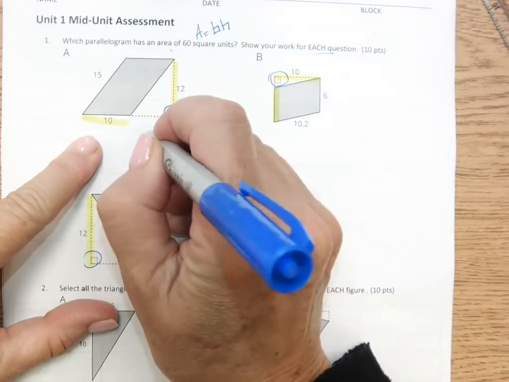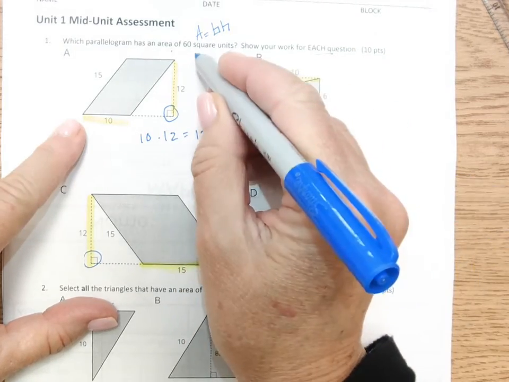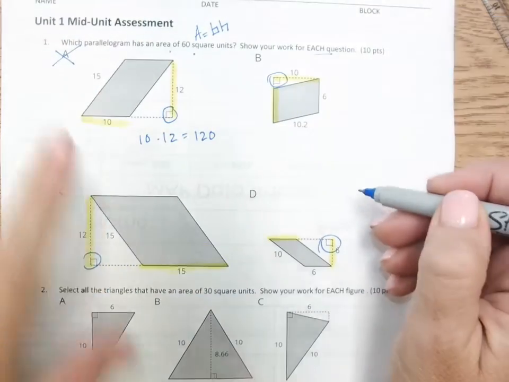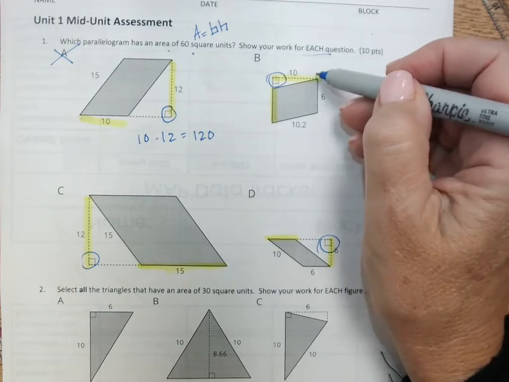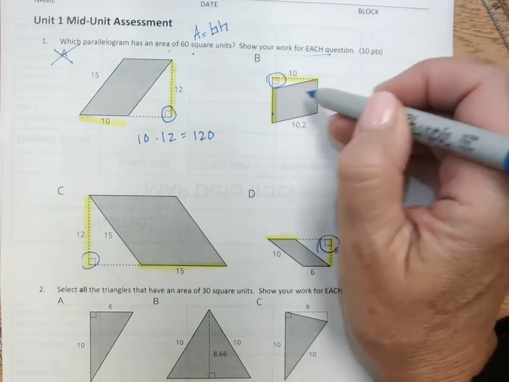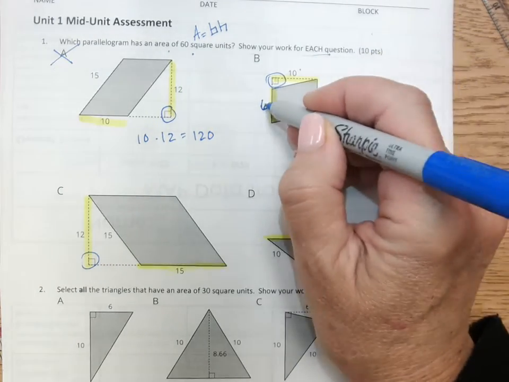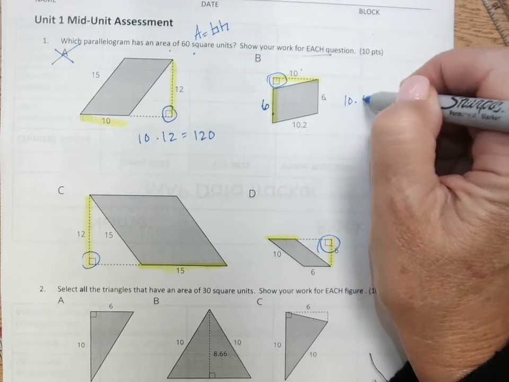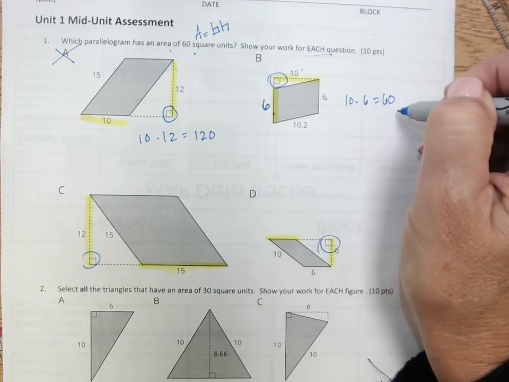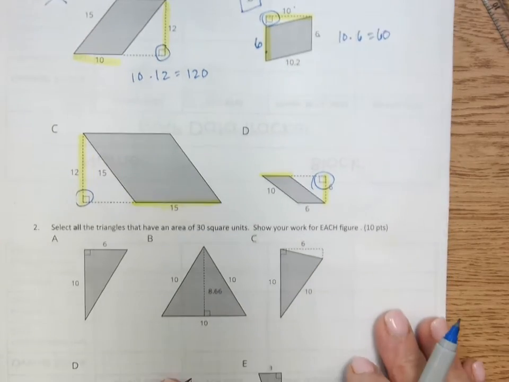All right, so first one. 10 times 12, 120. So 60? No. All right, here I have 10, but I don't know how long this side is. But I know in a parallelogram, opposite sides are parallel and equal. So that's 6. So 10 times 6, that is 60. So that one works. Okay, let's make sure there are no other ones that work.